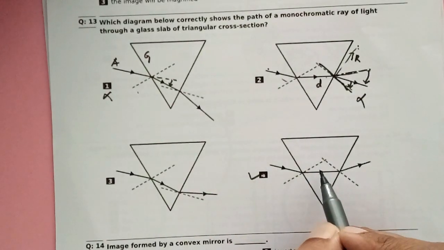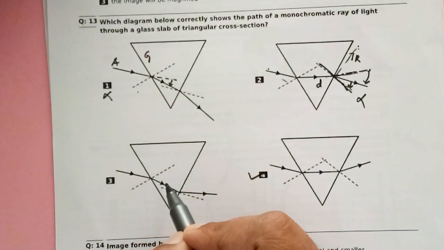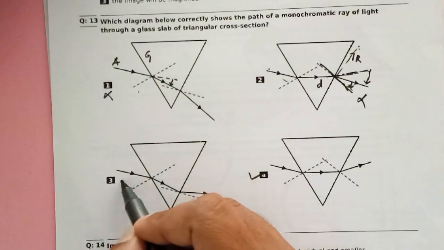Instead of going straight towards normal, instead of going straight away from normal. Here what is the mistake? Instead of going straight, it is moving away from the normal. It should bend towards the normal. Rarer to denser. Wrong diagram.